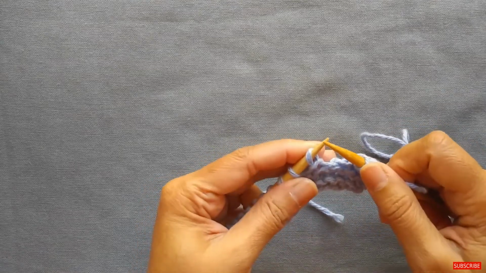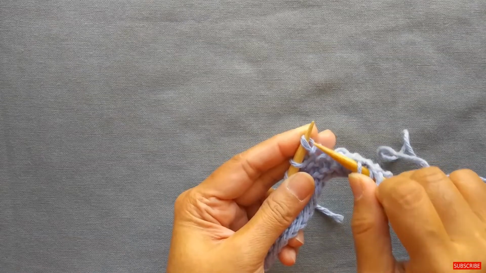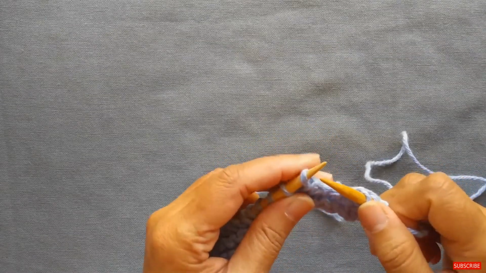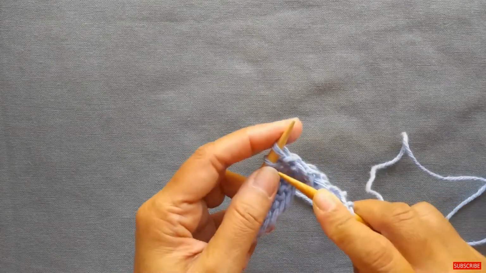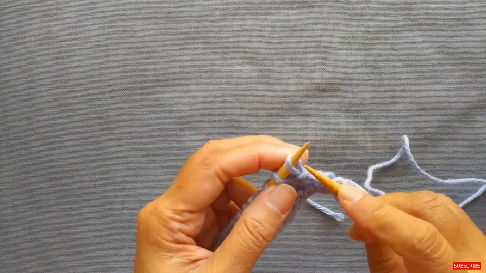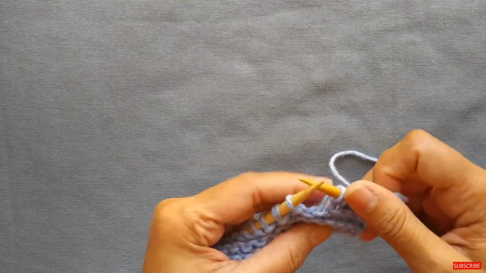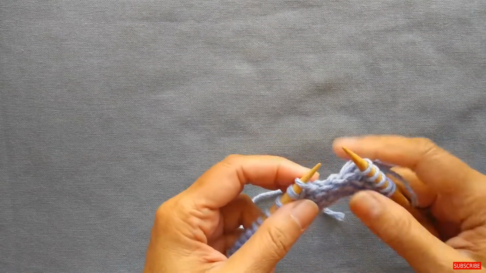Another way to do it: now I've come to the next stitch, and clearly this stitch is also not in the right orientation. The back loop is above the front loop. The other way to fix it is to knit it through the back loop. Rather than knitting it through the front loop, we're going to knit it through the back loop, and that also corrects the twist. Okay, so those are a couple of different ways to correct the twist.